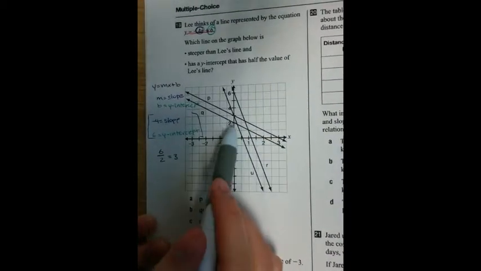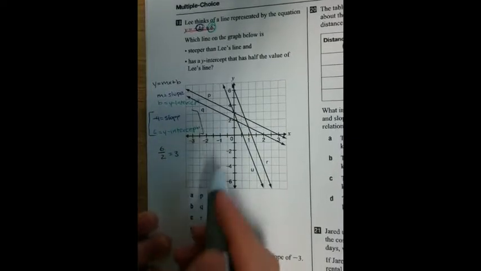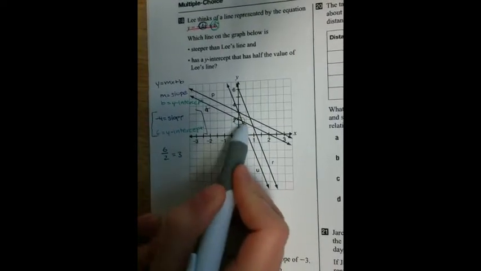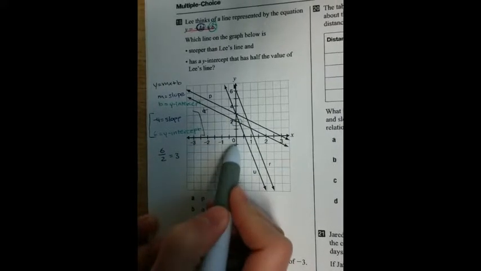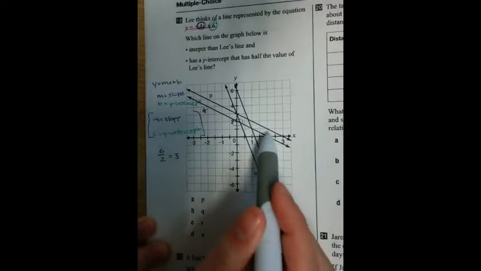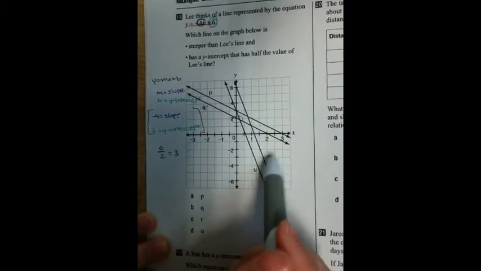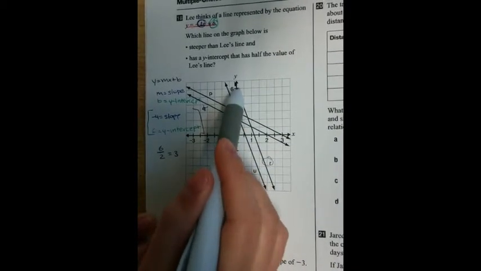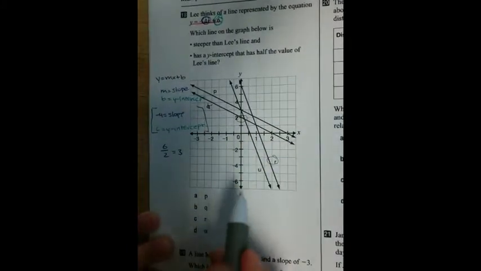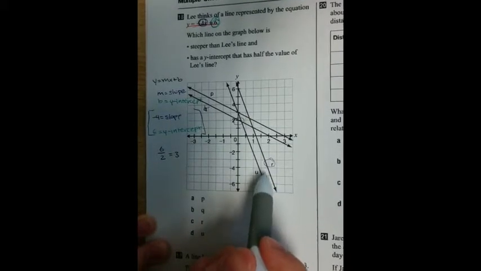That will rule out line Q, because line Q has a y-intercept of 2. As you can see, it hits the y, and x is at 0 at the number 2. We can also rule out line R because it hits at about 6, which is the same value as Lee's line rather than half the value. So the only options left are either P or U.